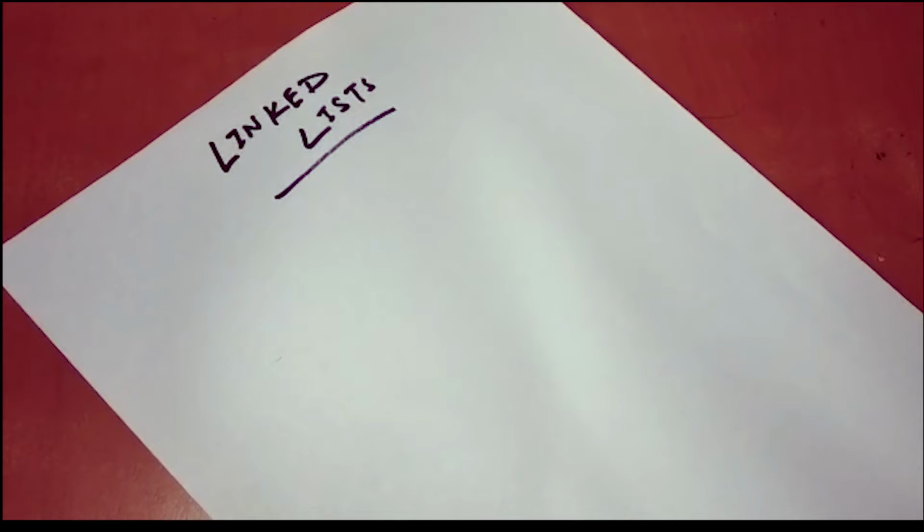So today's topic is, as you can see, linked lists. It is a bit higher level of coding, so today's video will not be helpful for beginners because this is in the syllabus of BTech and BSc level.